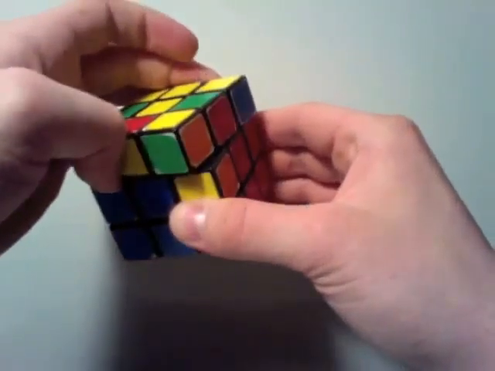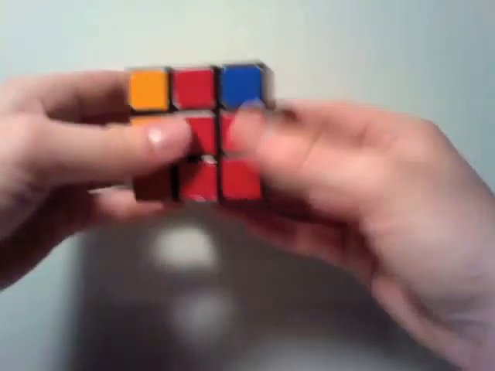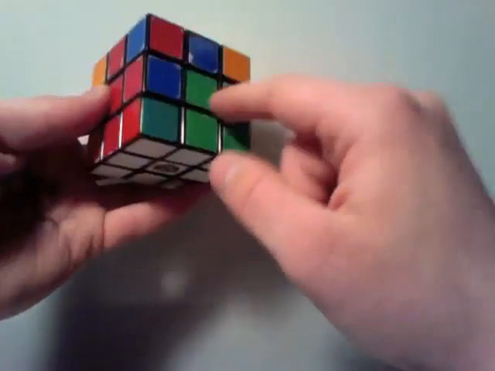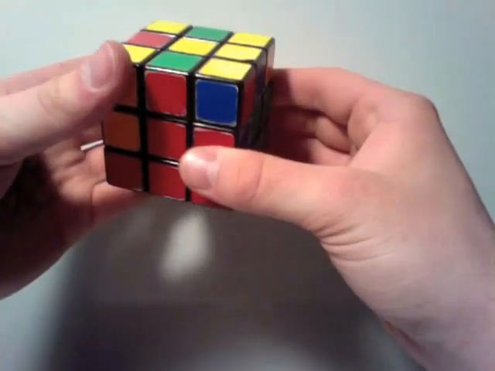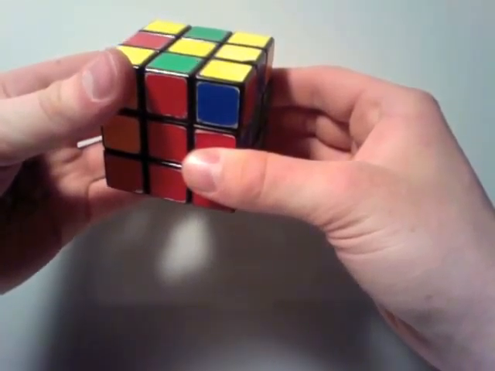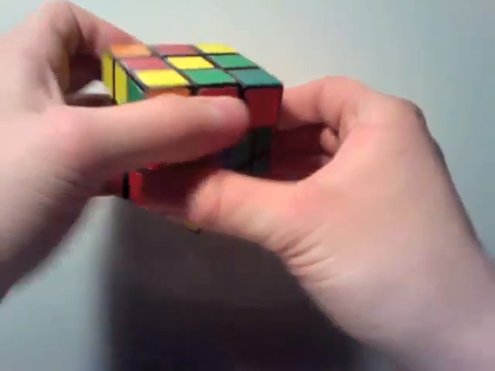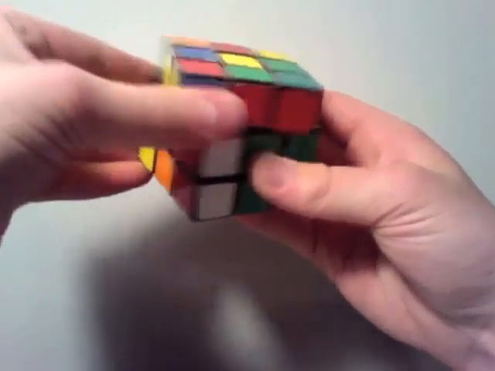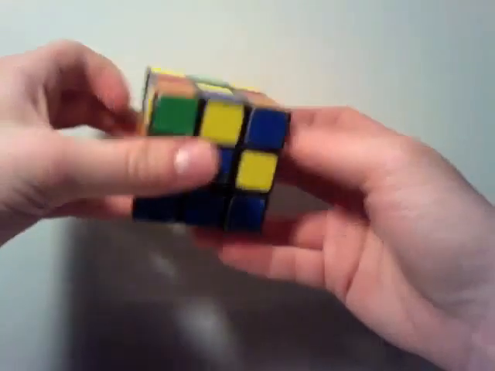Then I find a piece in the top layer. Now this time I want to move this piece to the right, because red and green, red and green. So again, algorithm number 3, so up, right, up inverse, right inverse, up inverse, front inverse, up, front. And it goes into place.